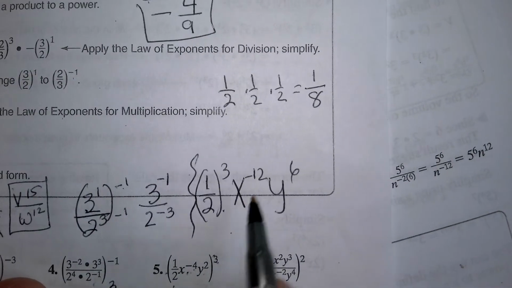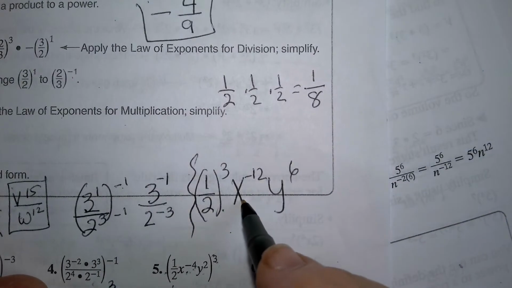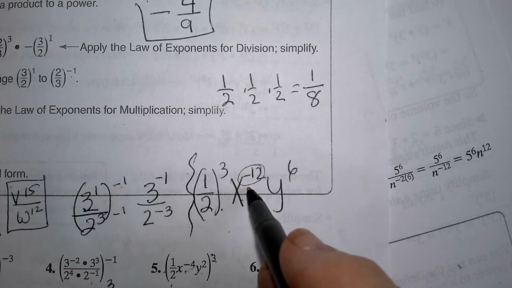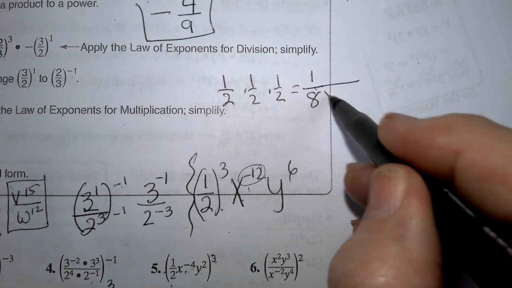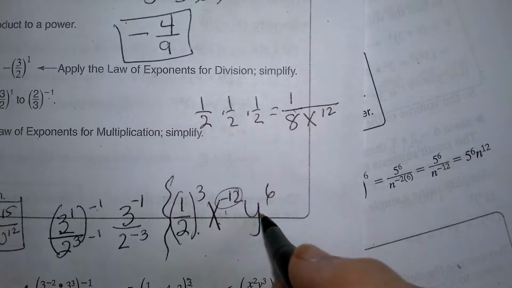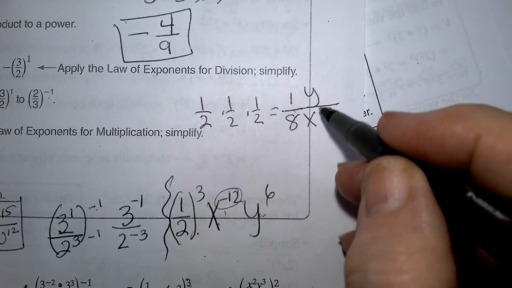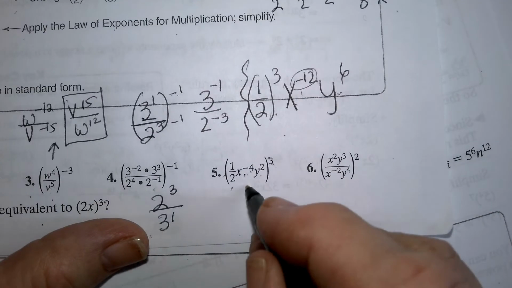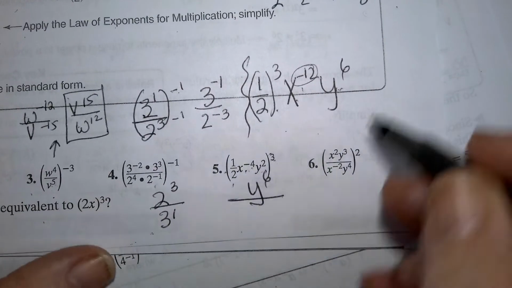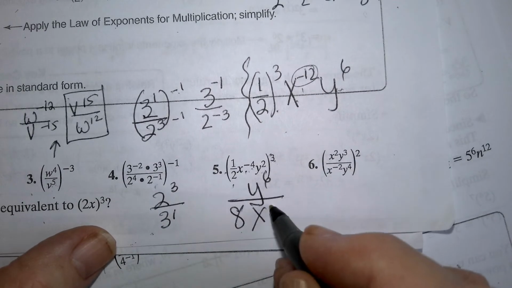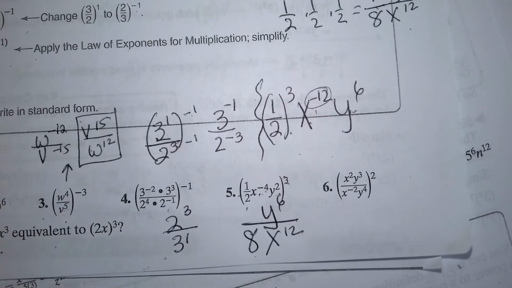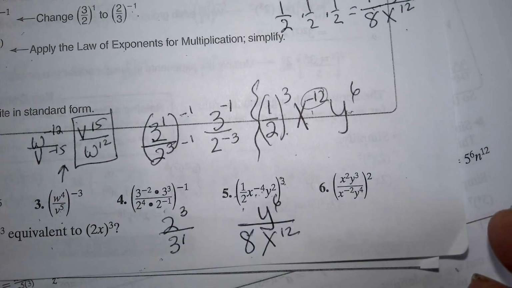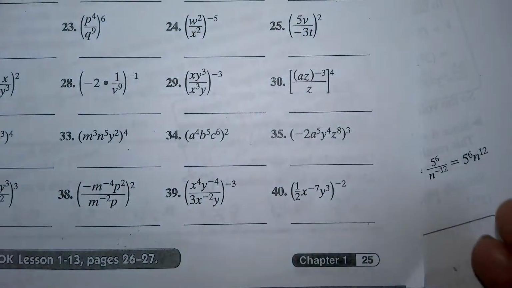And then we've got, where should that x go? Should it be on the top or the bottom? It's got a negative. It goes on the bottom. And this y is fine up here. So y to the 6th. So my final answer, once I clean it up, is going to be y to the 6th over 8x to the 12th. Huh. All right. These look fun today. Woohoo!